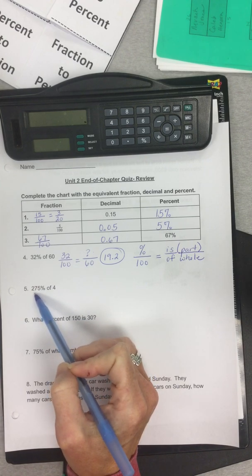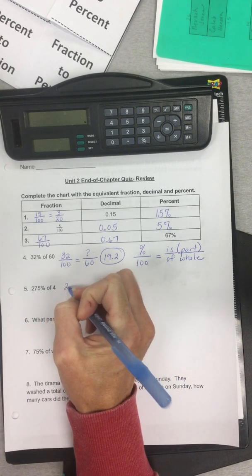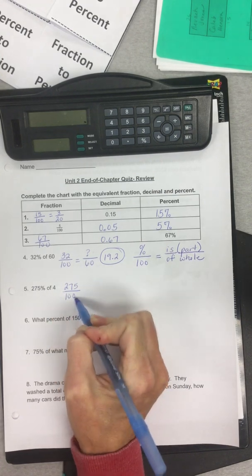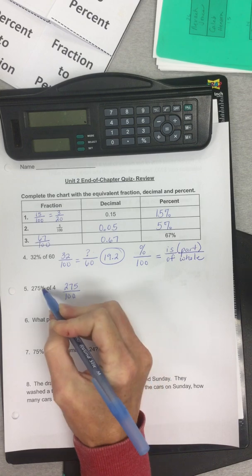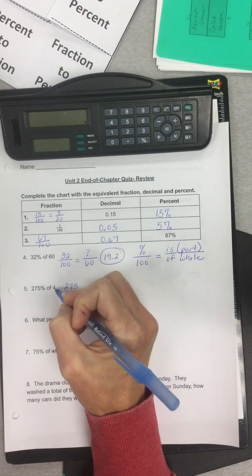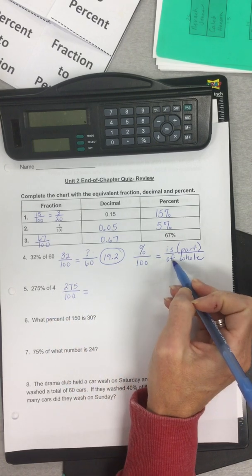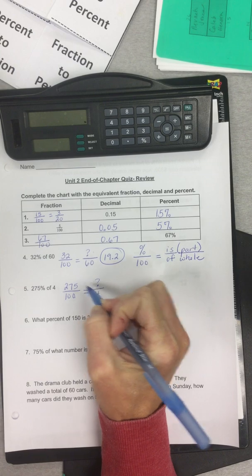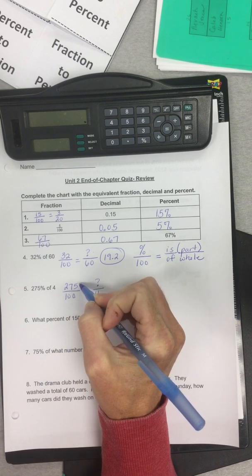Okay, number 5, we have 275%. Again, we put our percent over 100. A lot of students think if it's over 100%, you have to put it over 1,000, but percents are always out of 100. That's what percent means. Equals of 4, and of goes on the bottom. So we're trying to figure out what out of 4 would be equal to 275%.